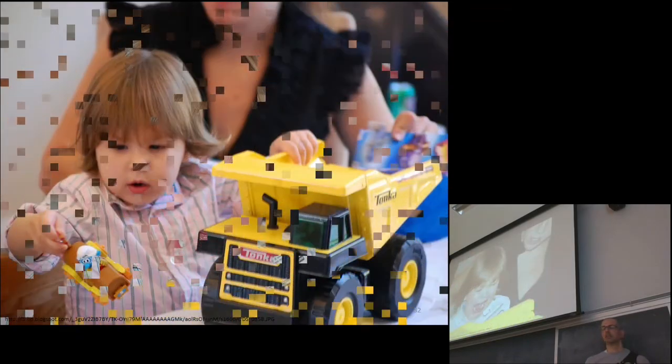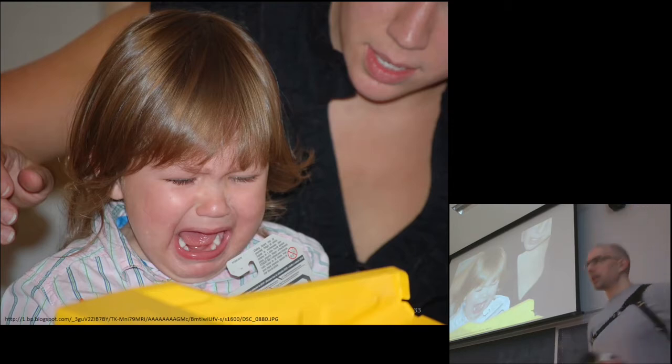But there's a difference here because they only took away that one reinforcer. So this child can still play with the Tonka truck. This child can still have some cake. This child can still go and play with their friends. So other reinforcers are still available, but it's a response cost where they took away a specific reinforcer.